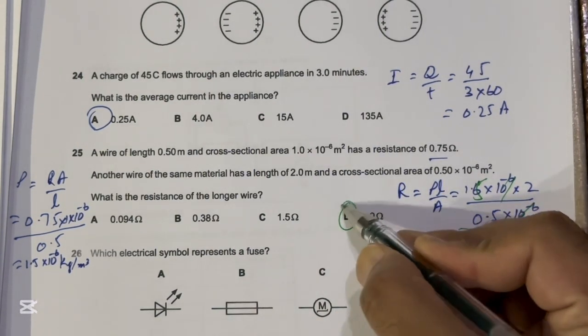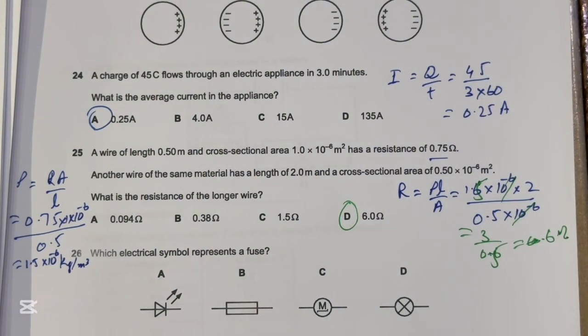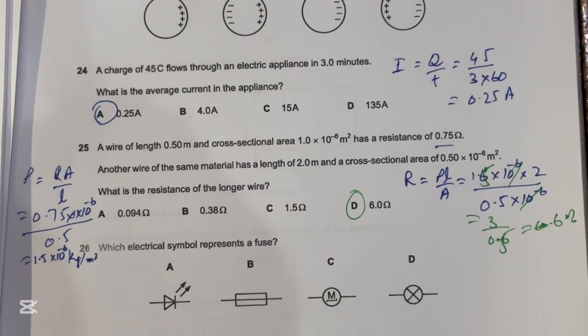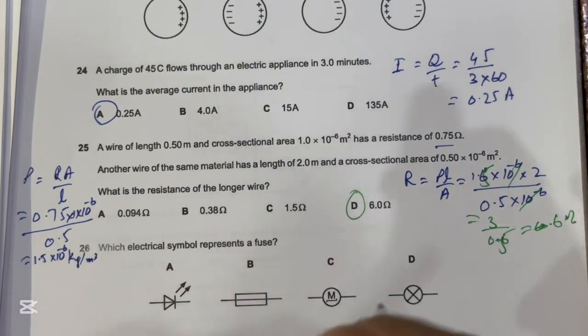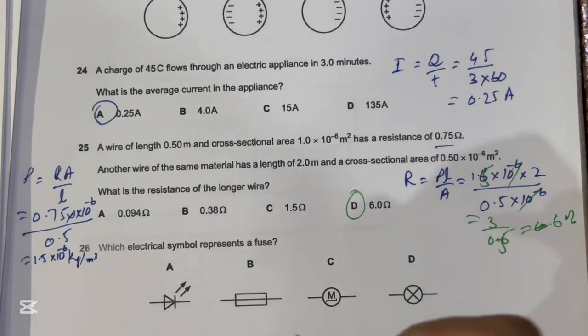So option number D is carrying that right. So 3 over 0.5 is equal to 6 ohm. So this was a calculative question, a good question I must say. Question number 26, which electrical symbol represents a fuse? So option number B is the option for the fuse.